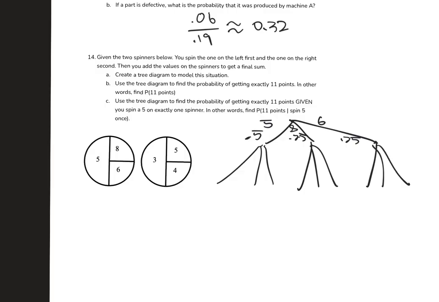And those are the possibilities of getting a 3, a 5, or a 4, for each of the three first outcomes. And those probabilities are, again, 0.5, 0.25, 0.25, repeated for each. And again, we're going to multiply down, so we're going to have 9 different combinations here.